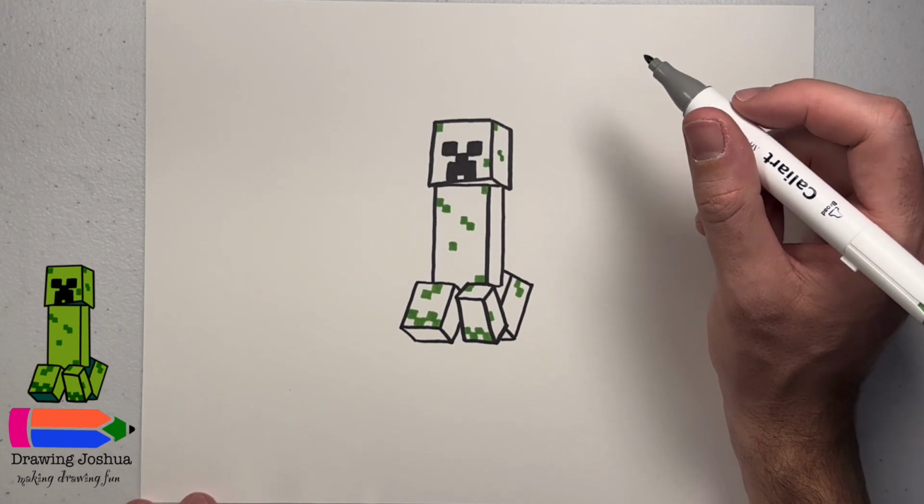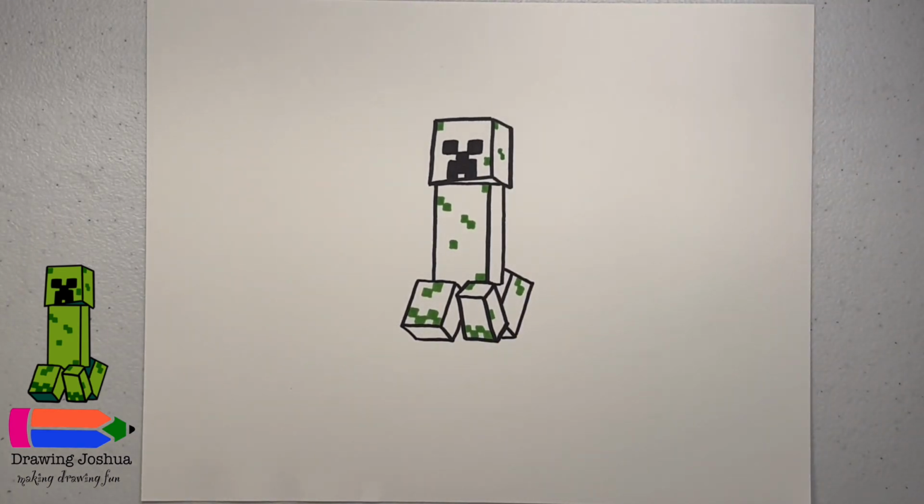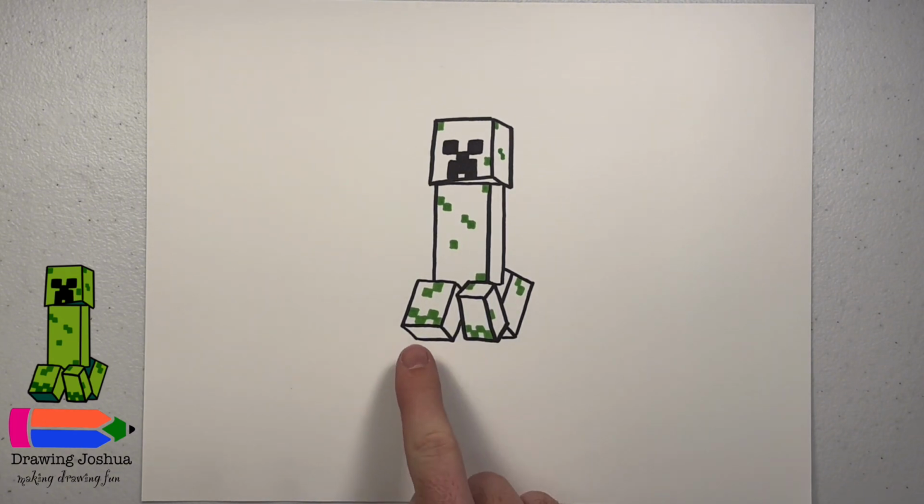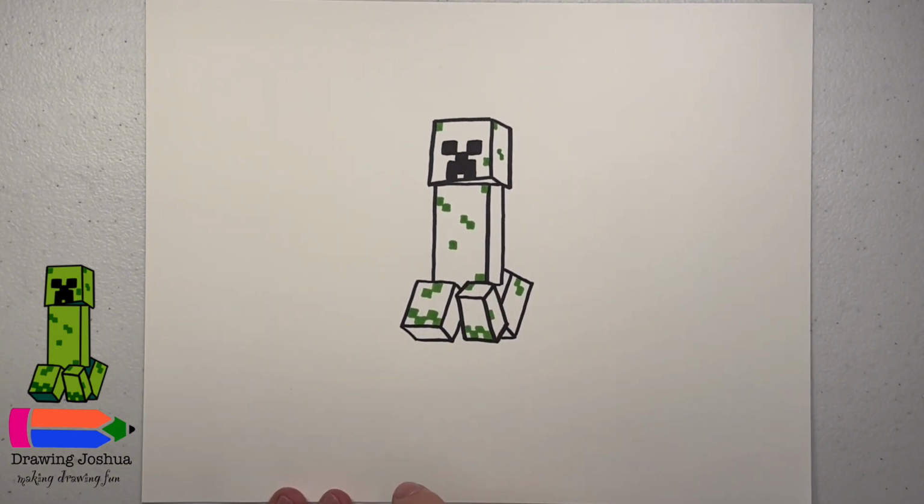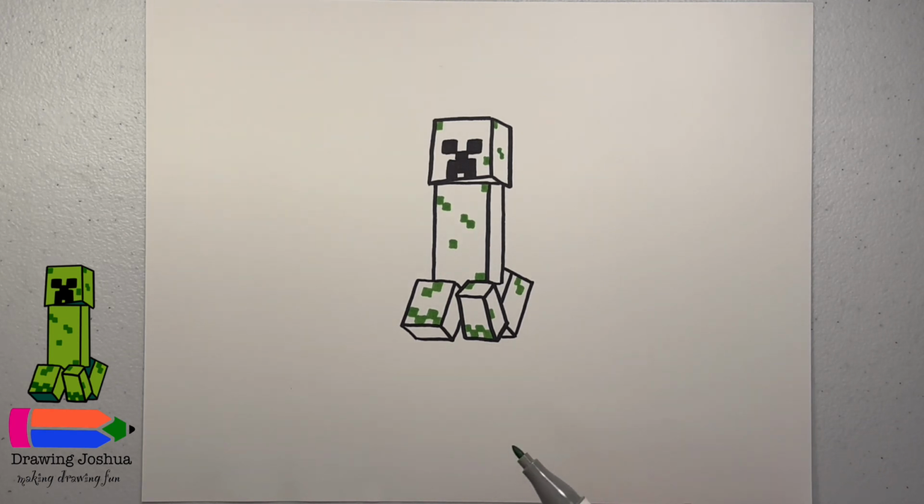Okay, awesome. Now I'm gonna go ahead and grab a lighter green. And I'm gonna color in the entire thing with the exception of the bottom where it would typically be a little bit darker. So I'm gonna speed this part up, but if you need more time, feel free to pause it and catch up, okay?